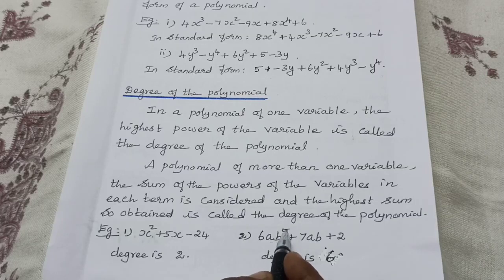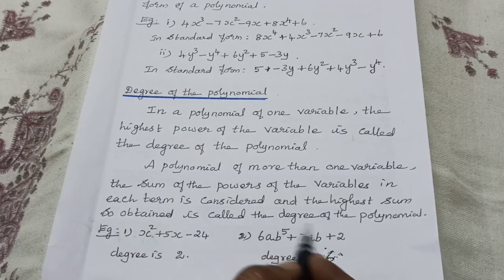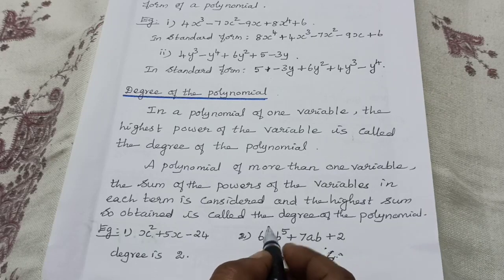Second one: 6ab power 5 plus 7ab plus 2. Here how many variables are there? Two variables, a and b. So we have to add the powers. a power 1, b power 5, so 1 plus 5 is 6.